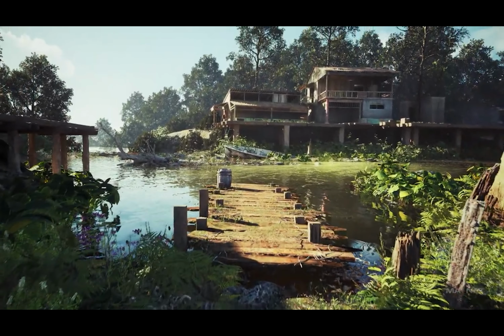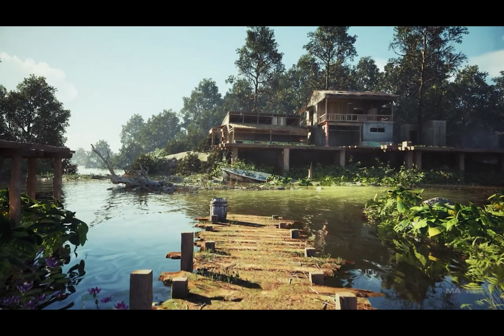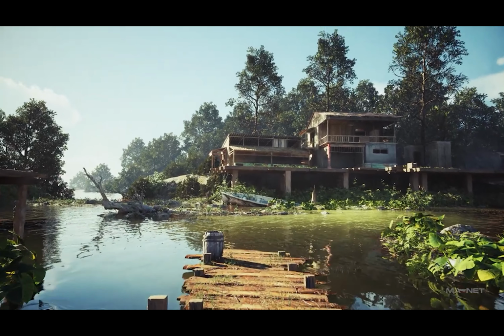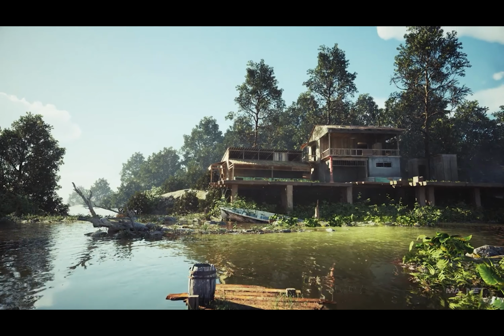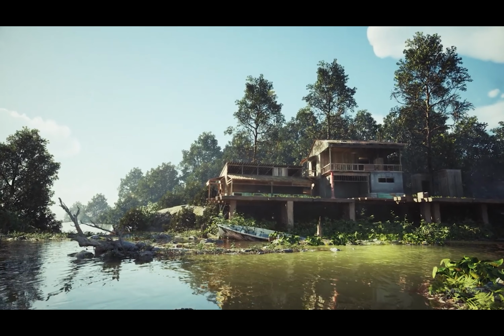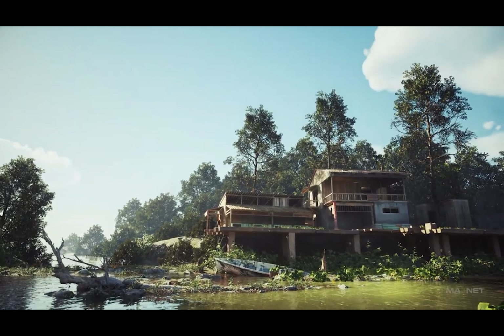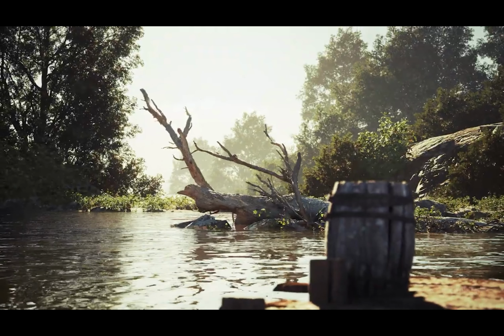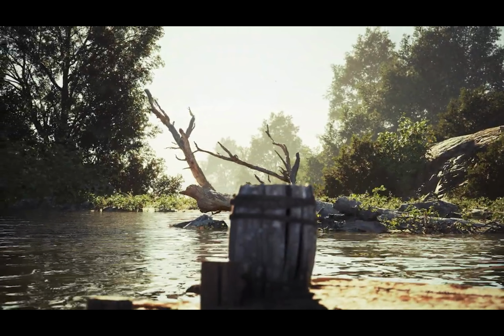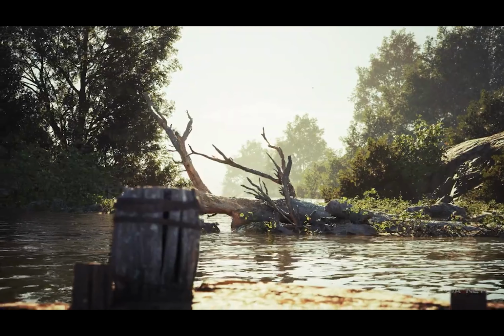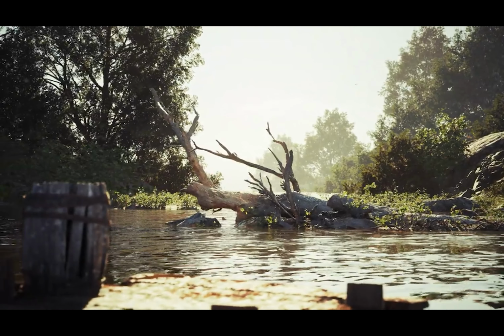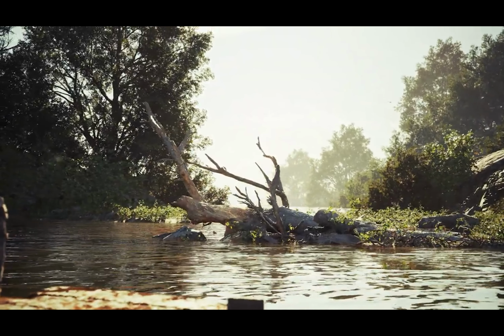Lumen implements efficient software ray tracing, allowing for global illumination and reflections to run on a wide range of video cards, while supporting hardware ray tracing for high-end visuals. Since the launch of Unreal Engine 5 Early Access, Lumen has seen the following improvements.